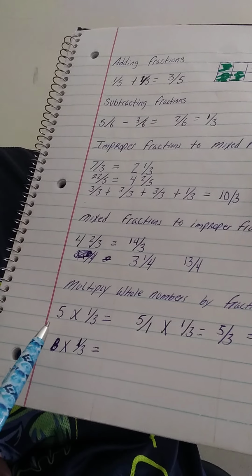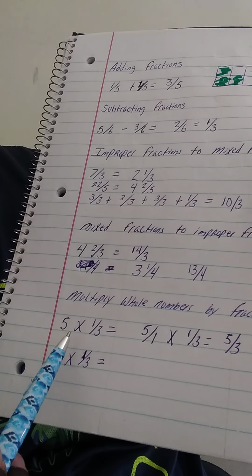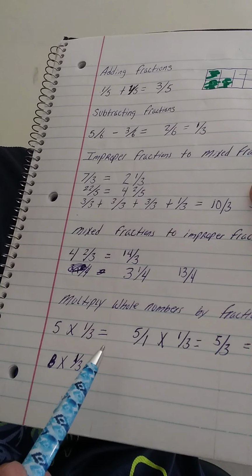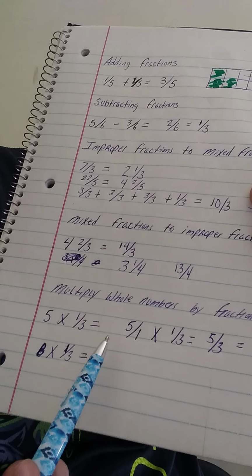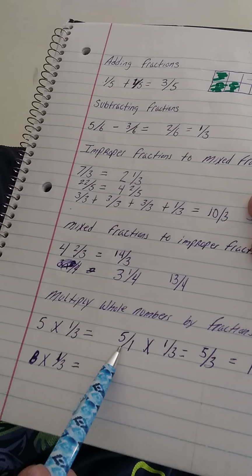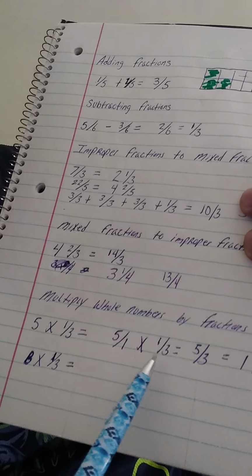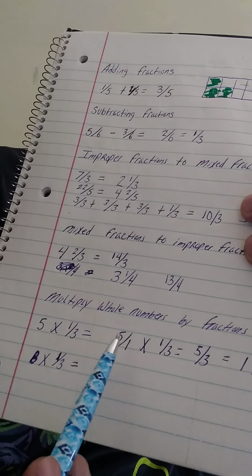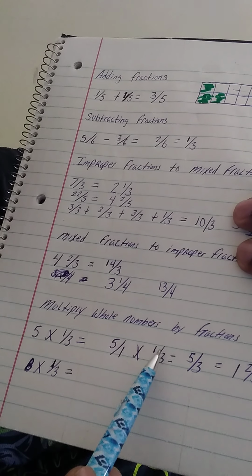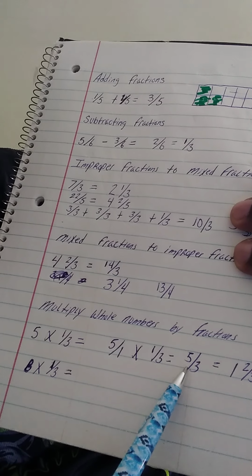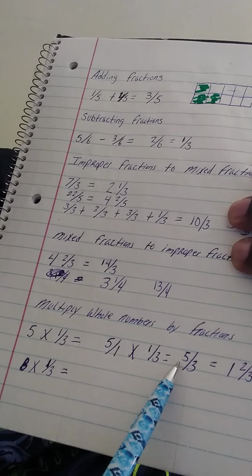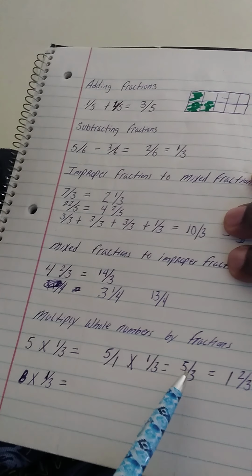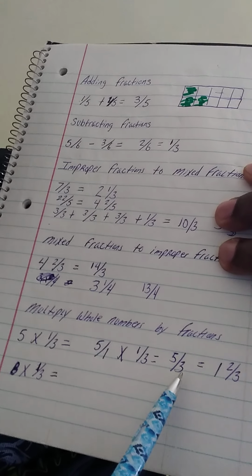We're here. We got 5 times 1/3. Like I said, we had to turn the 5 into a fraction, so we made it 5 over 1 times 1/3. Then we multiply. 5 times 1 equals 5, 1 times 3 is 3, which gives us 5/3. That's an improper fraction, so we have to turn this into a mixed number. Now we have thirds.